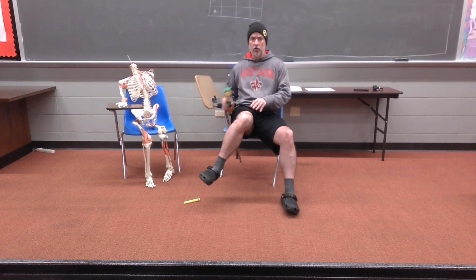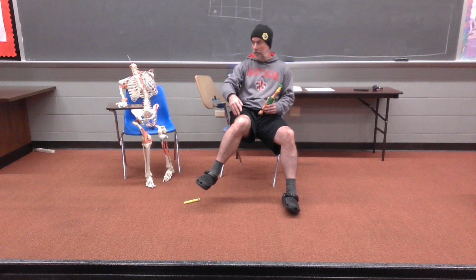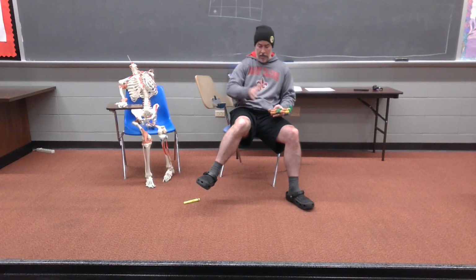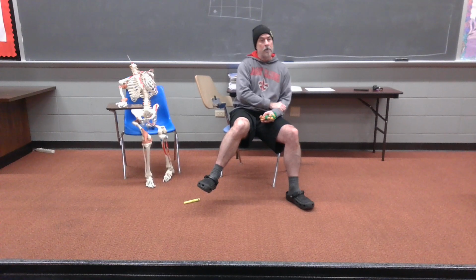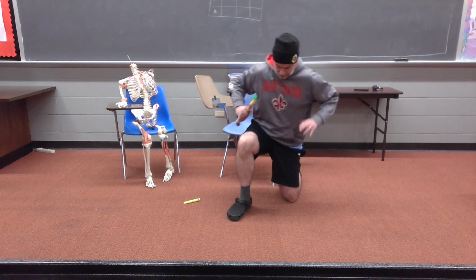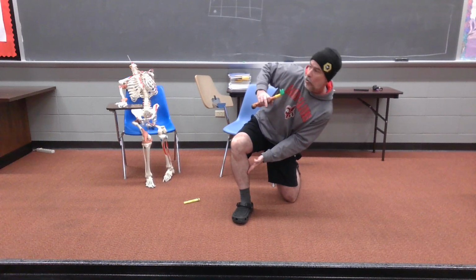Think about it. When I internally rotated, with my hip flexed and my knee flexed, my lower leg is nowhere near my midline, right? And when I externally rotated, I see it. So it's very similar.